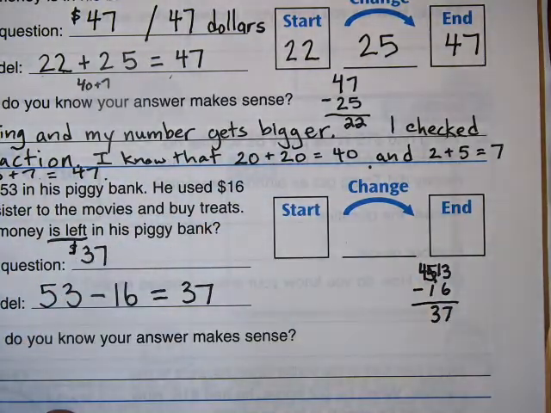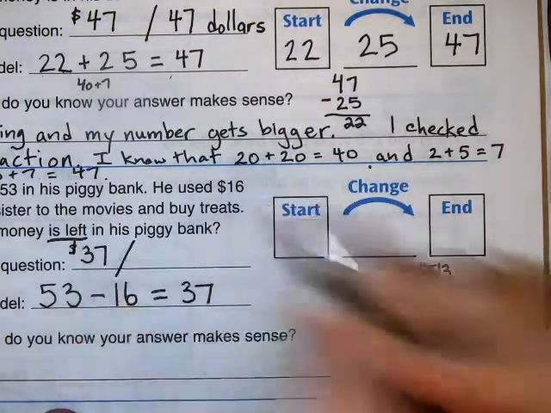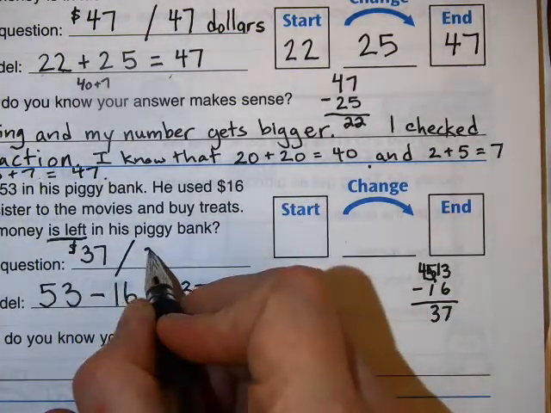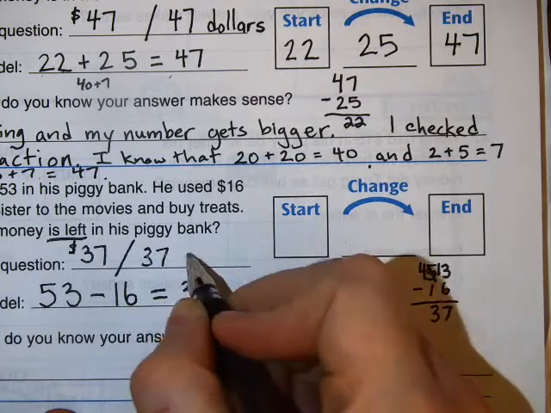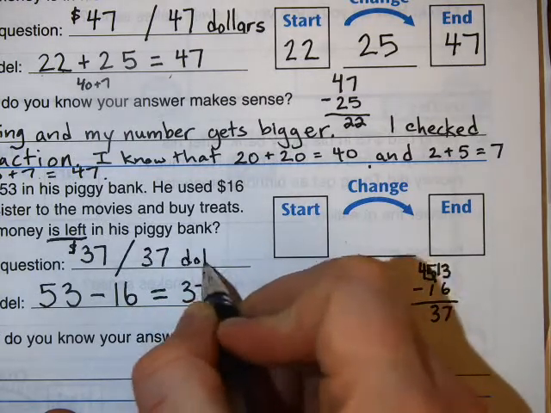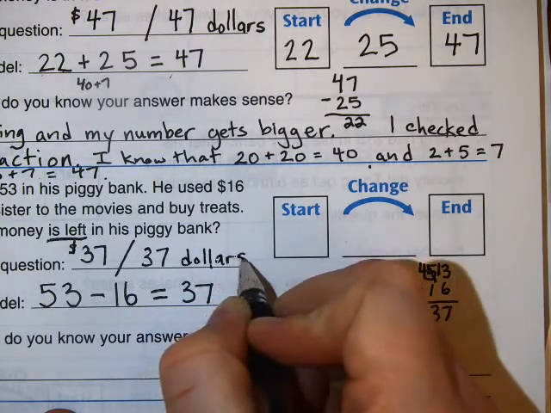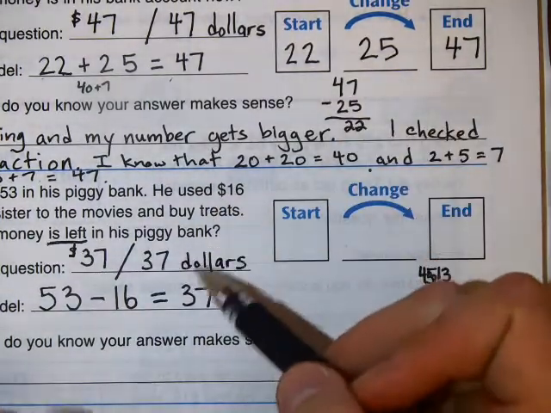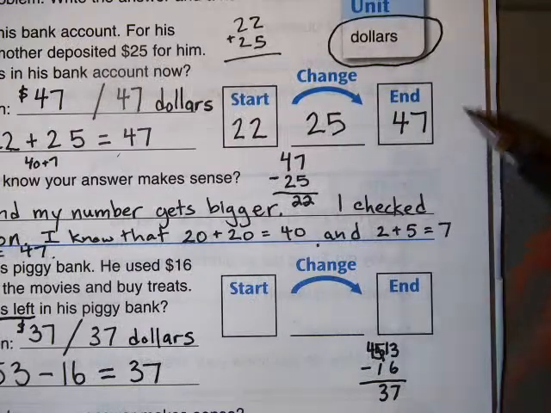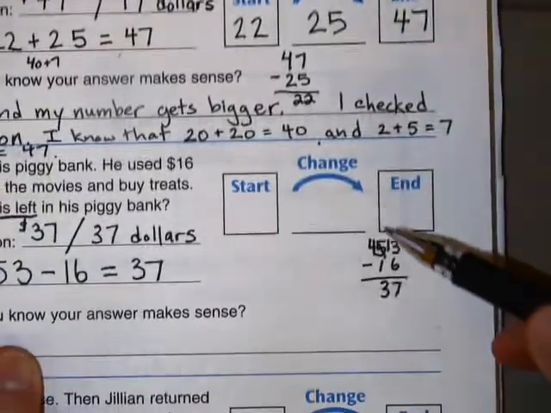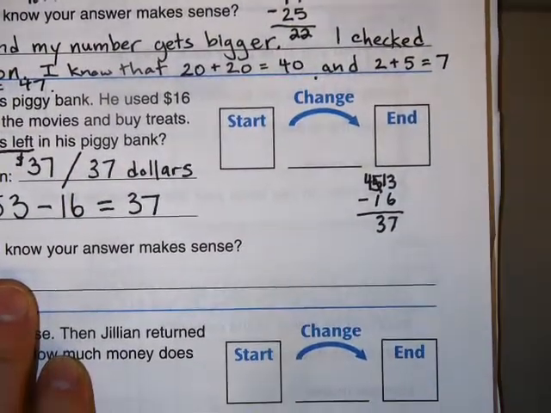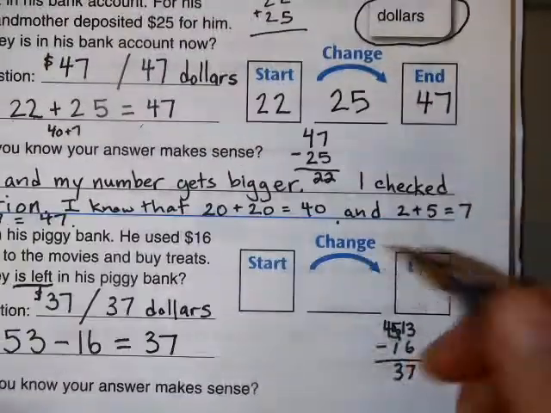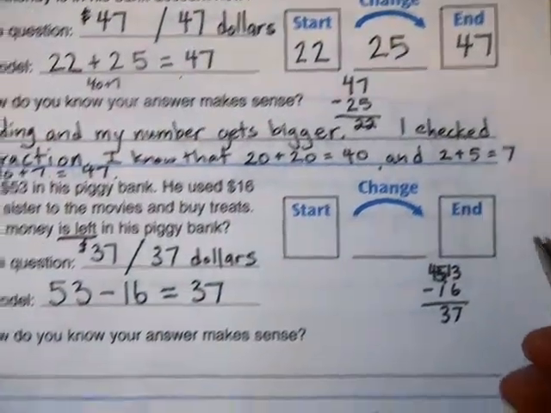So I filled all that in here. Now, the reason that we don't have a unit box here is because it's still up here. The units for all the problems on this page are in dollars. Okay? So that's why we aren't writing it again over here.